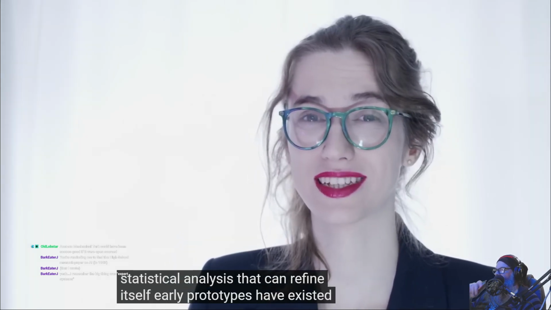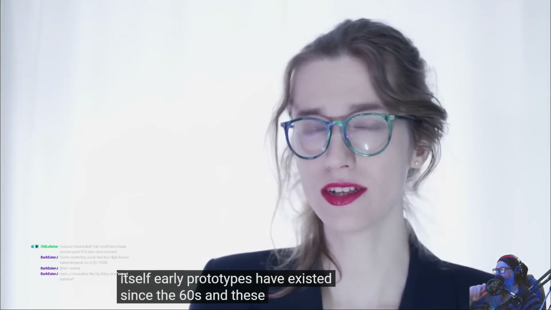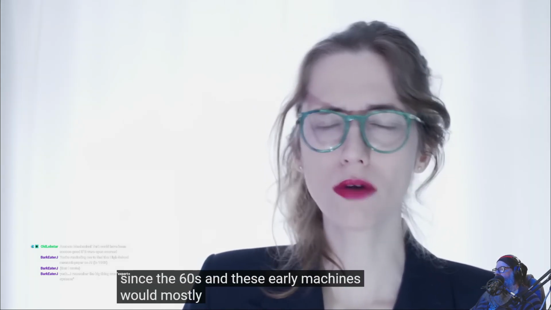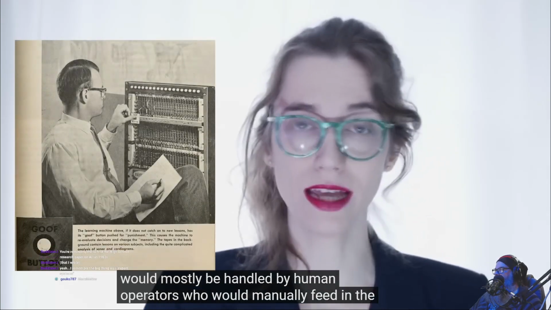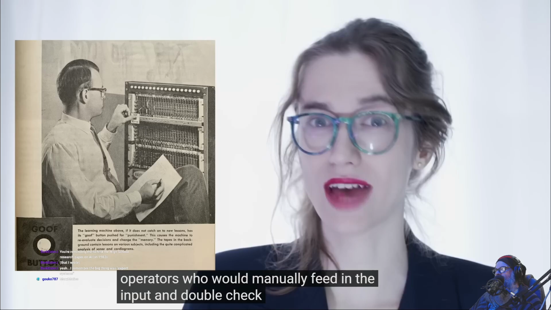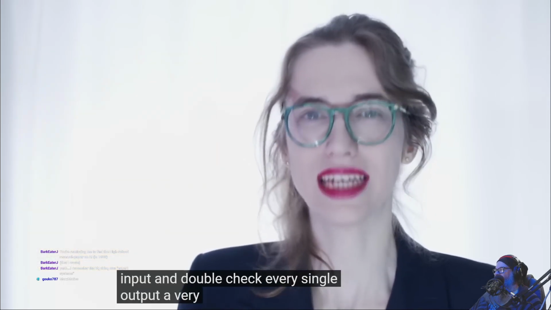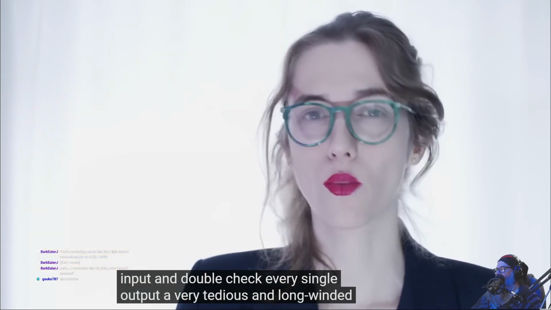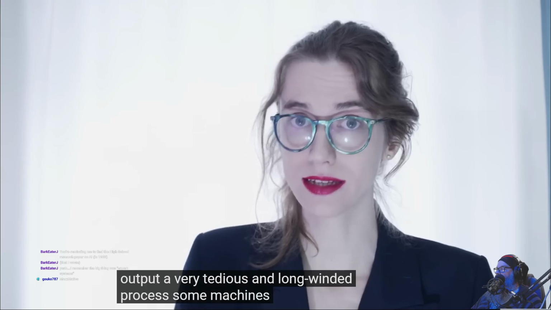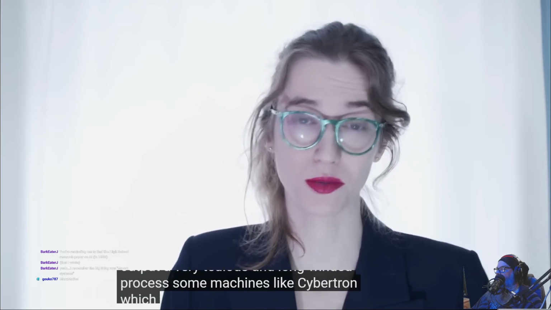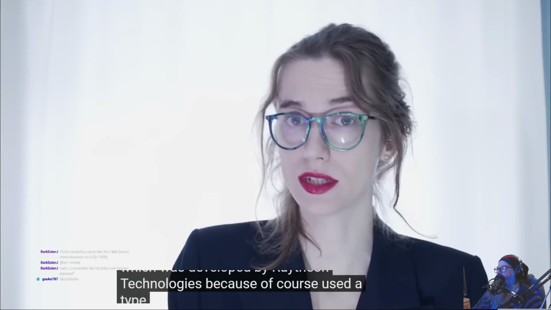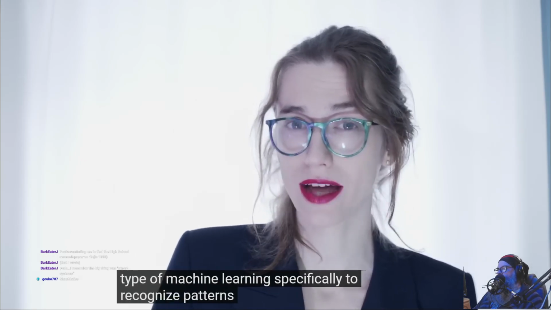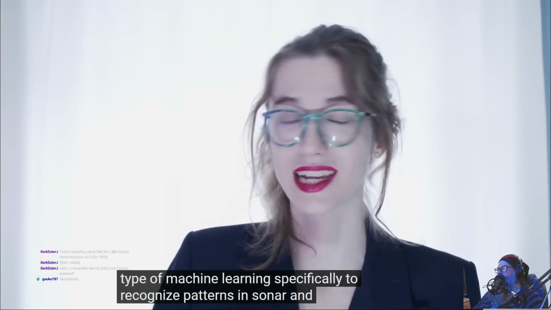Early prototypes have existed since the 60s, and these early machines would mostly be handled by human operators who would manually feed in the input and double check every single output. A very tedious and long-winded process. Some machines, like Cybertron, which was developed by Raytheon Technologies, because of course, used a type of machine learning, specifically to recognize patterns in sonar and electrocardiograms.